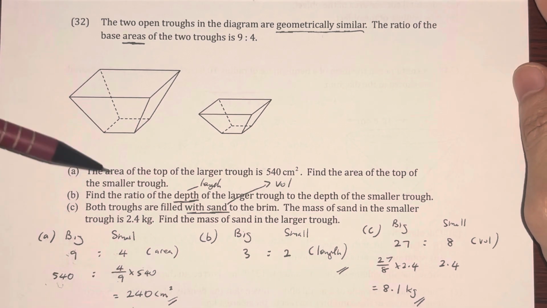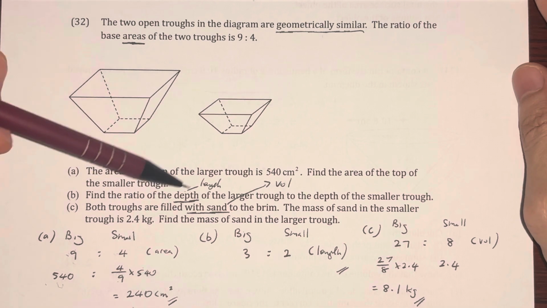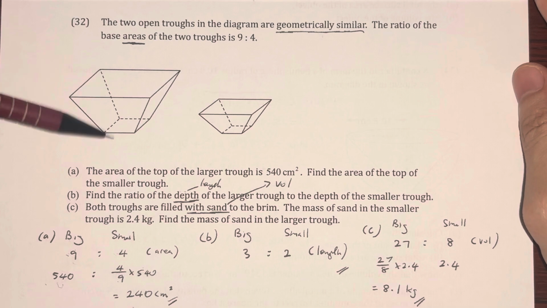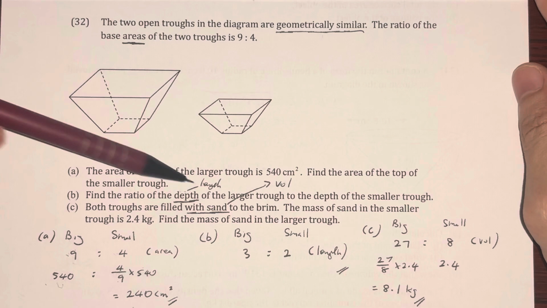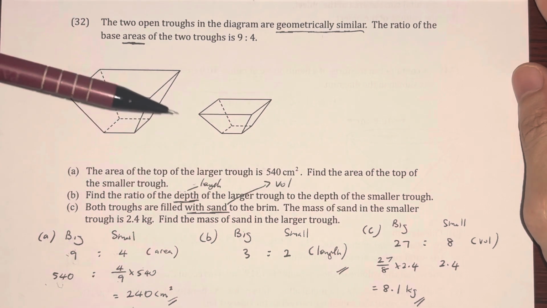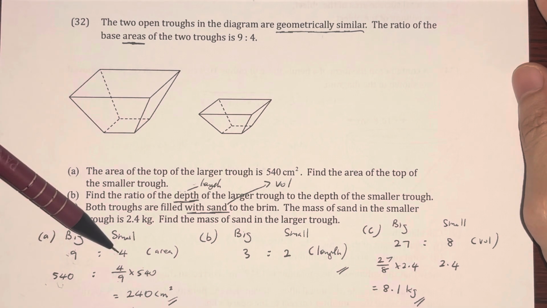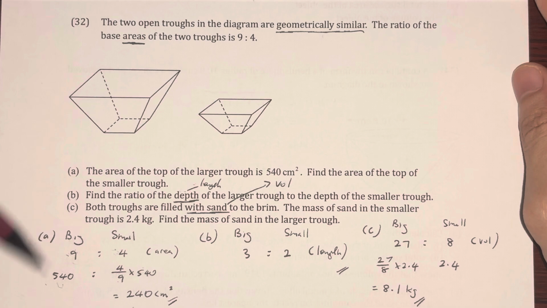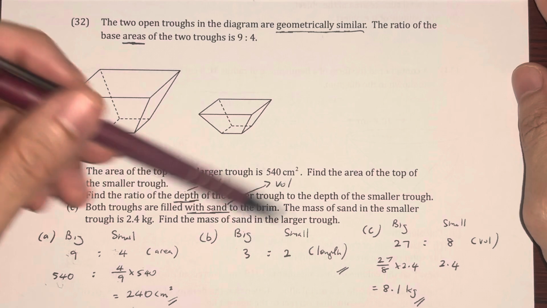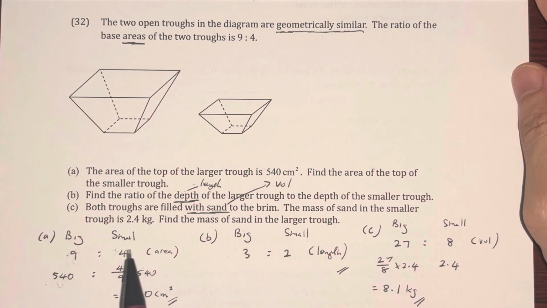Next, I want the ratio of the depth. Depth is a length, right? How deep it is, it's a cm thing. So I need length. Find the ratio of larger to smaller, and I want the length. I only have 9 and 4, and this is the area. Based on our diagram, from area to get to length, I need to square root. The square root of 9 is 3, the square root of 4 is 2, and this is the ratio. From area, I square root both numbers, and I get length.